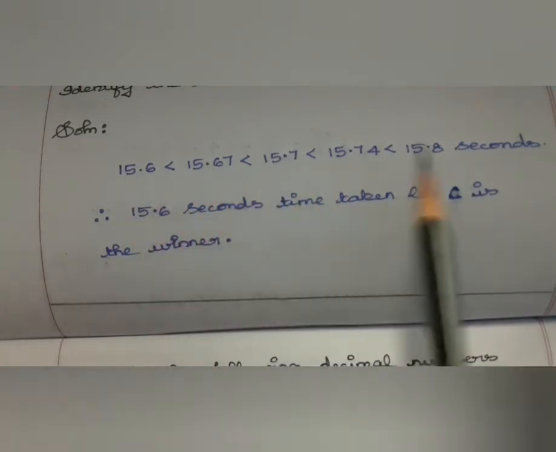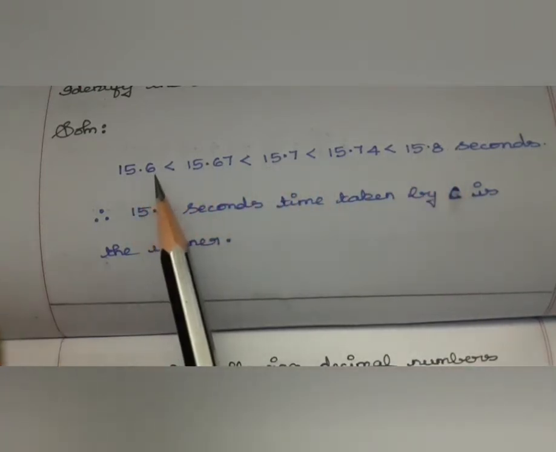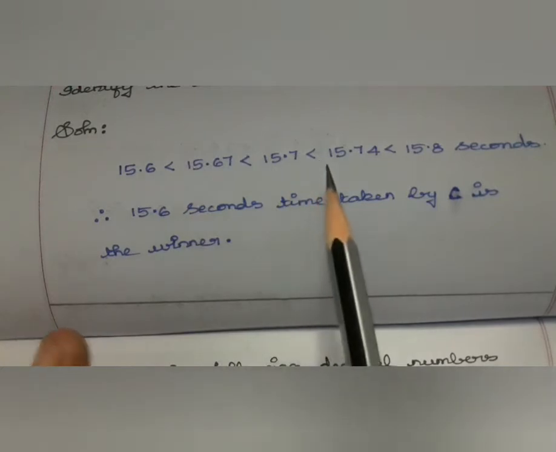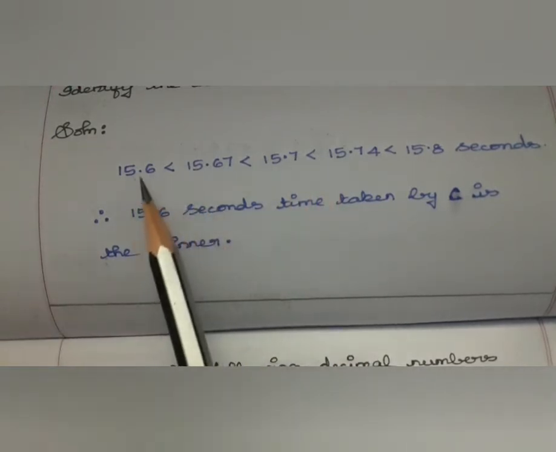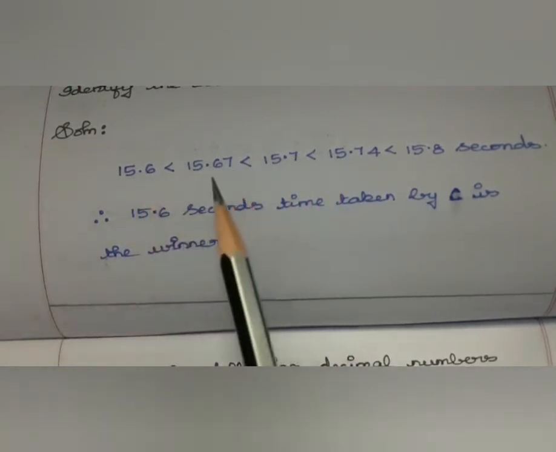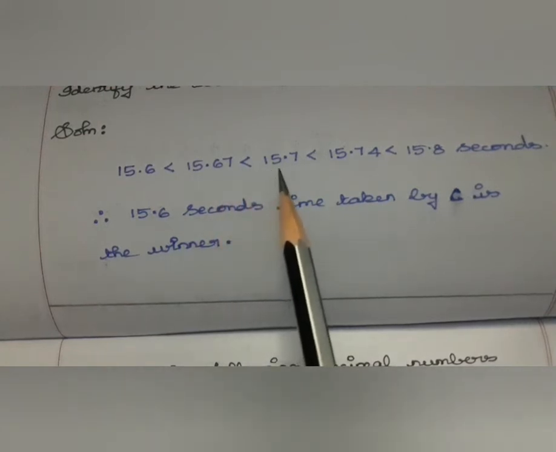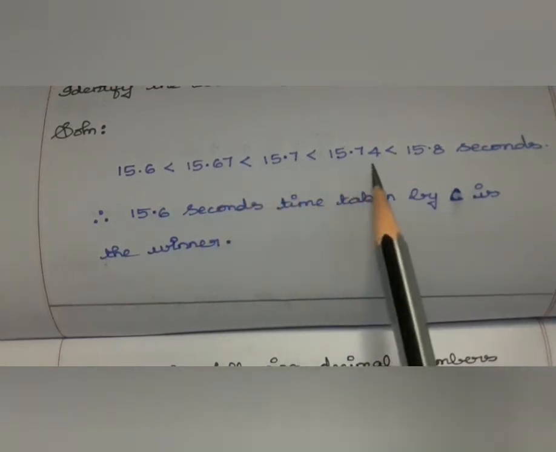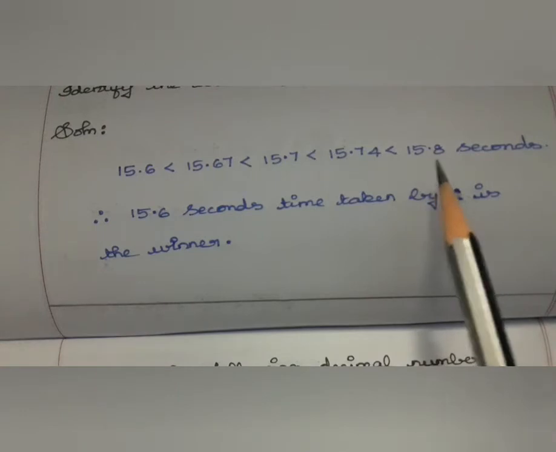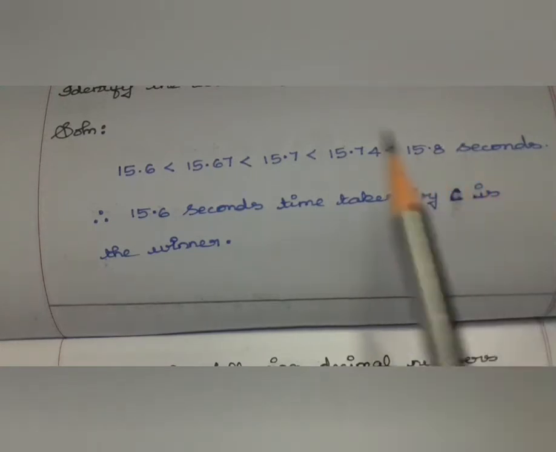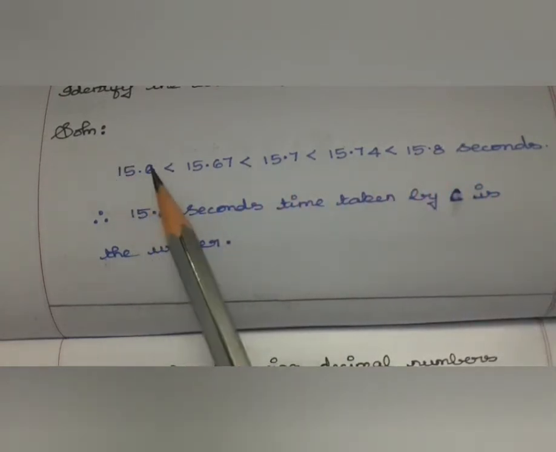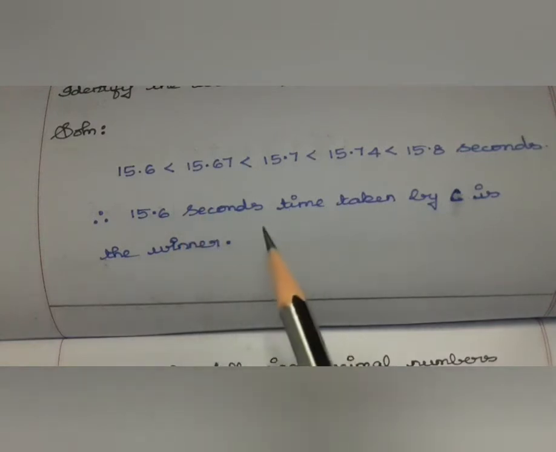Just compare the whole number part, then the tenths place, hundredths place and thousandths place. So first place 15.6, second place 15.67, third place 15.7, fourth place 15.74 and fifth place is 15.8 seconds. So from this we can find that the 15.6 second timing person is said to be the winner. Therefore 15.6 seconds taken by C is the winner.